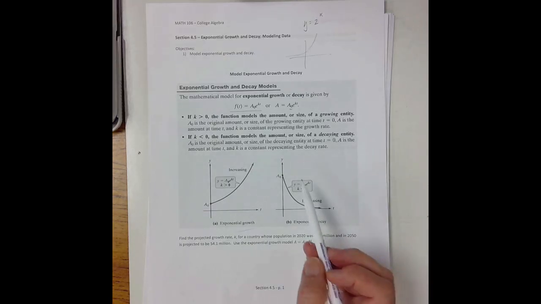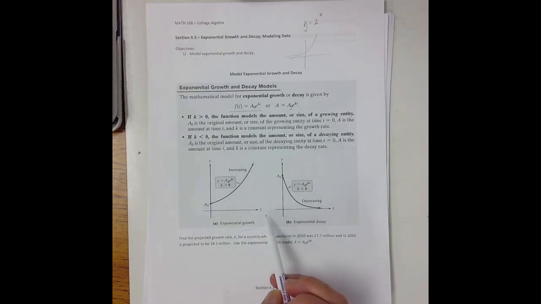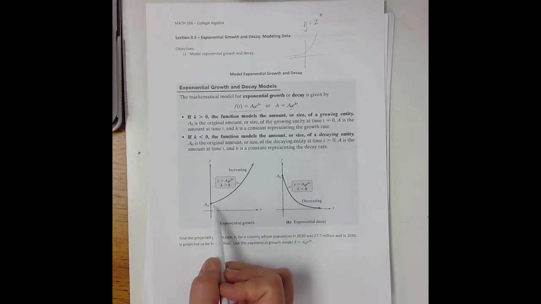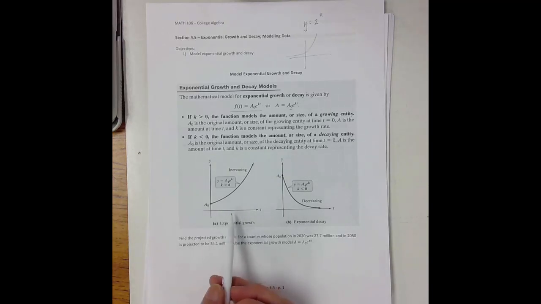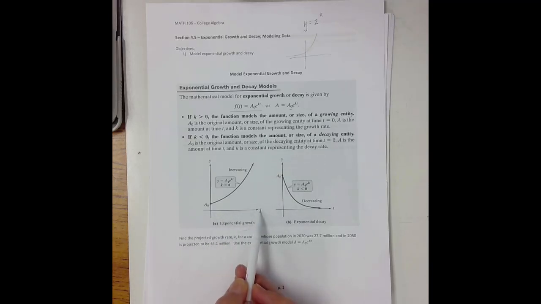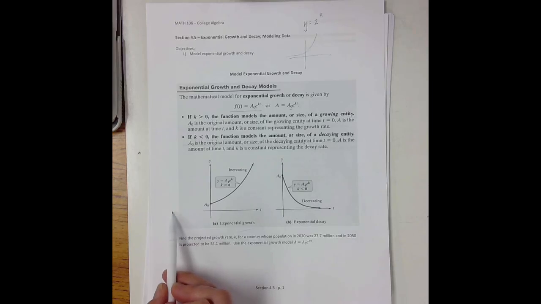Notice on this one, on the decay, I still have an asymptote, correct? What would be my asymptote on this one? 0. It's never going to quite hit 0, but it's going to get really, really close. On the increasing one, I'm still going to have an asymptote, they stopped it here because it doesn't really make sense to have a negative amount, or a negative time. But it would still have an asymptote as t approaches 0, but it doesn't really make sense because of the negative factor.